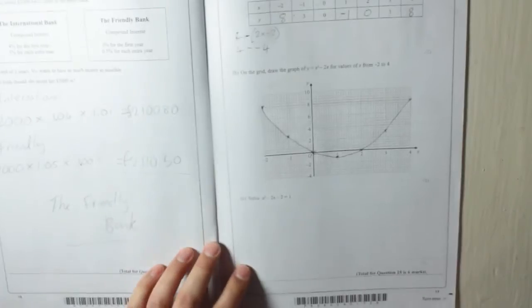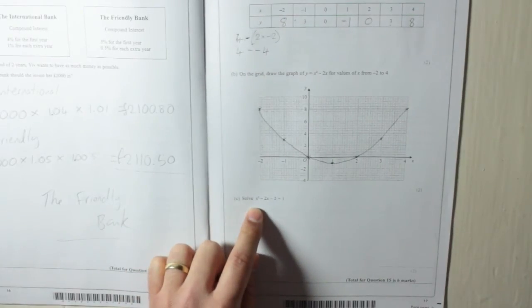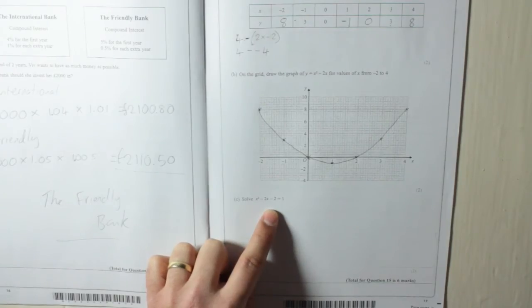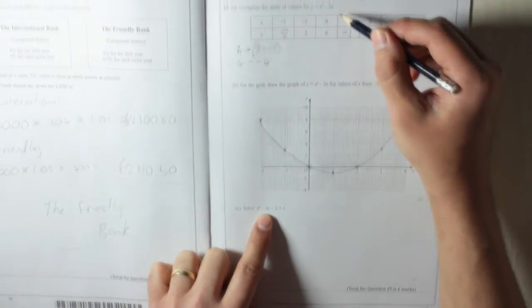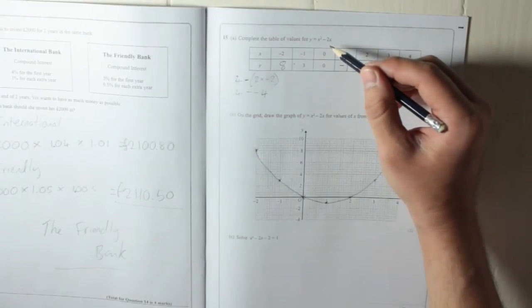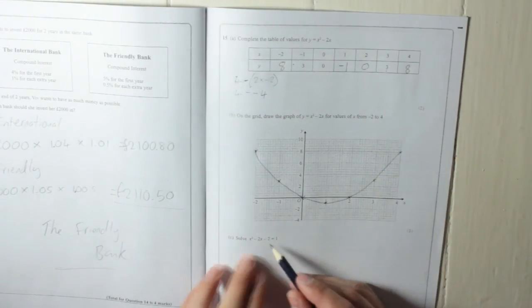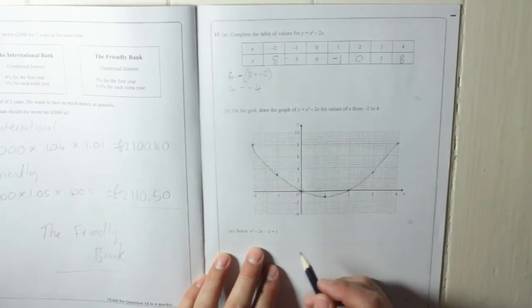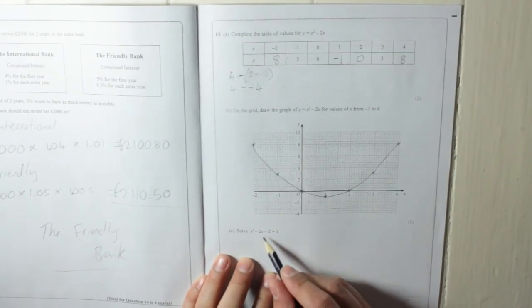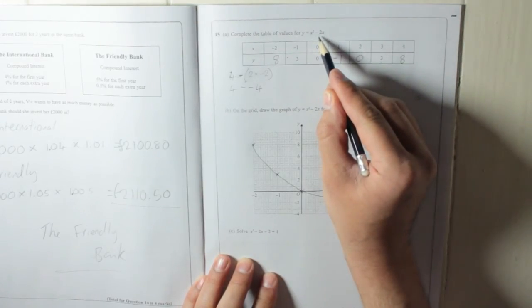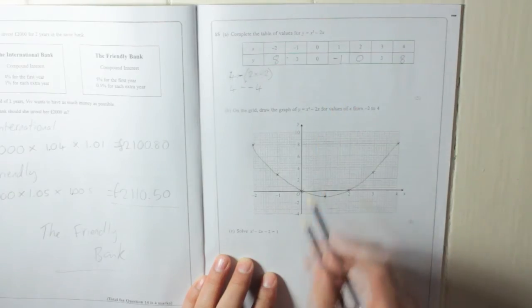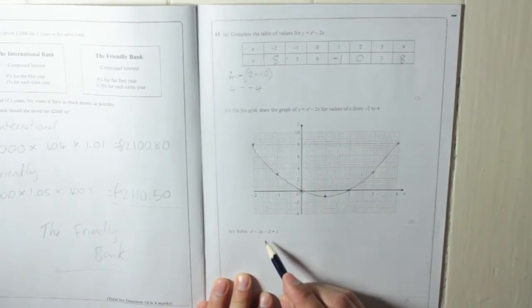Right, part C, solve x squared minus 2x minus 2 equals 1. Now, x squared minus 2x, you might notice we had up there. This is slightly different, it's minus 2. So what we're going to do is rearrange this so we get that part all on one side. So the only difference, remember, is a minus 2, which is there.